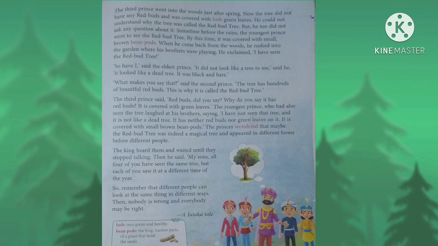Then the fourth son, the youngest one, went sometime later, just before the rainy season, and he saw that the tree was covered with small brown bean pods. Bean pods you can see in the picture where the word meanings are given. The long narrow part of the plant that holds the seeds, it had seeds in it, but they were brown in color, and it was covered with those type of bean pods. And he came back from the woods, the forest, and he rushed to his brothers who were sitting in the garden to tell them that he had seen the red bud tree.